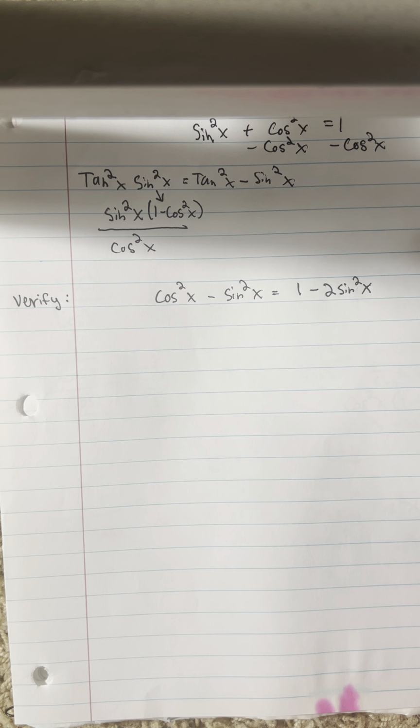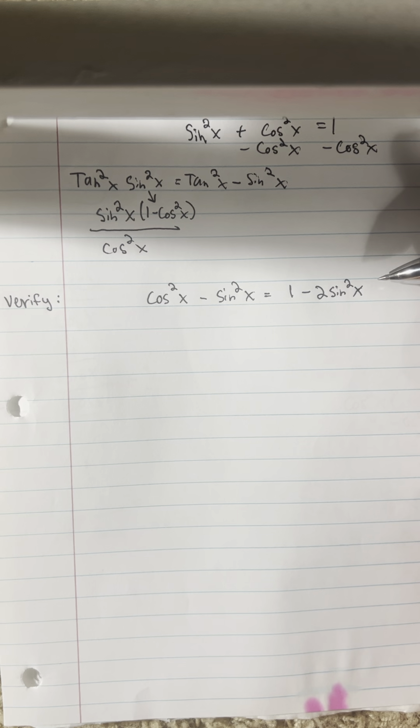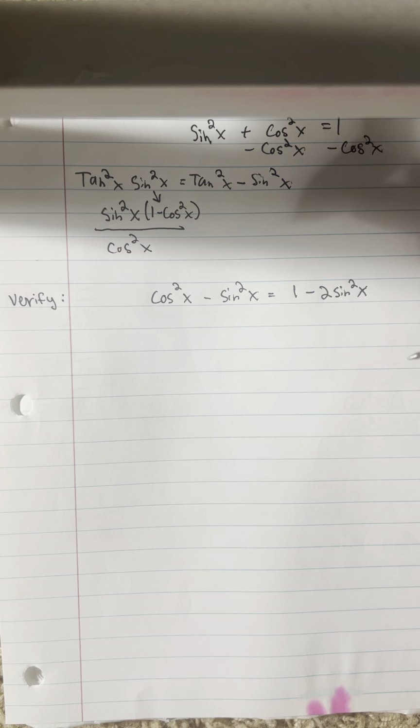Hi, so let's get back into some practice with some more trigonometric identities. For this one, we're going to work on this side because this is kind of weird to try and turn into something useful. So let's just take this one.